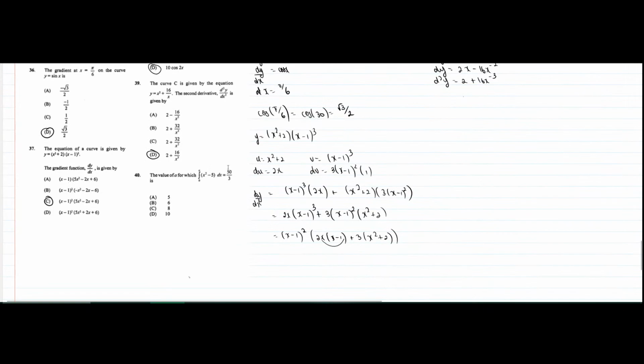The value of a for which the integral between a and 0 of x squared minus 5 dx is 50 over 3. We integrate it now. I get x cubed over 3 take away 5x, evaluated between a and 0. It is supposed to be 50 over 3. Substitute my upper limit, I get a cubed over 3 minus 5a. The next term will be 0. This is 50 over 3.